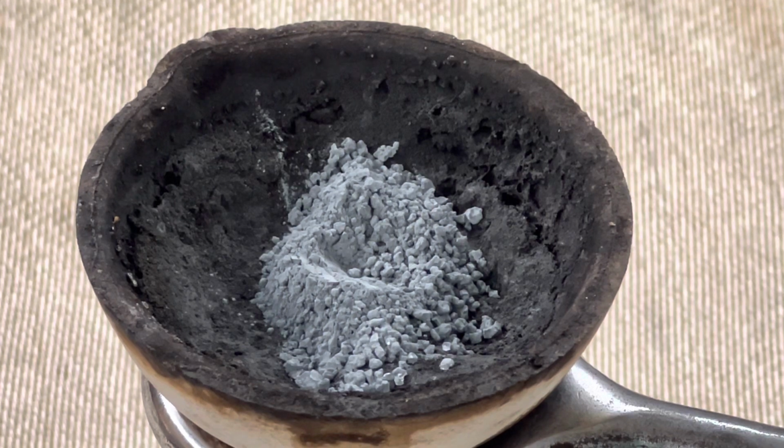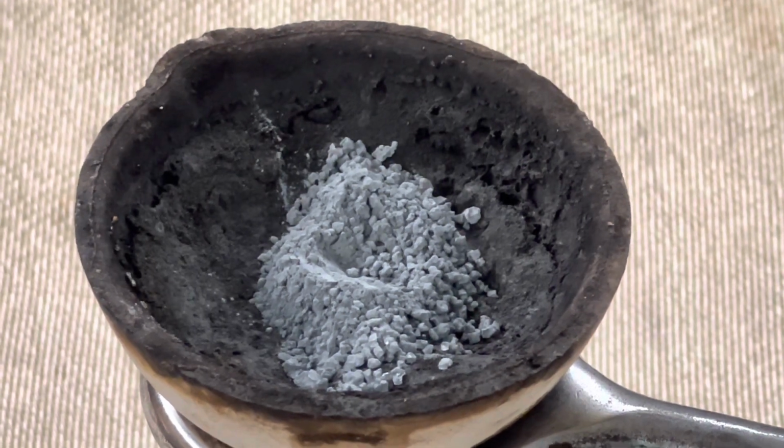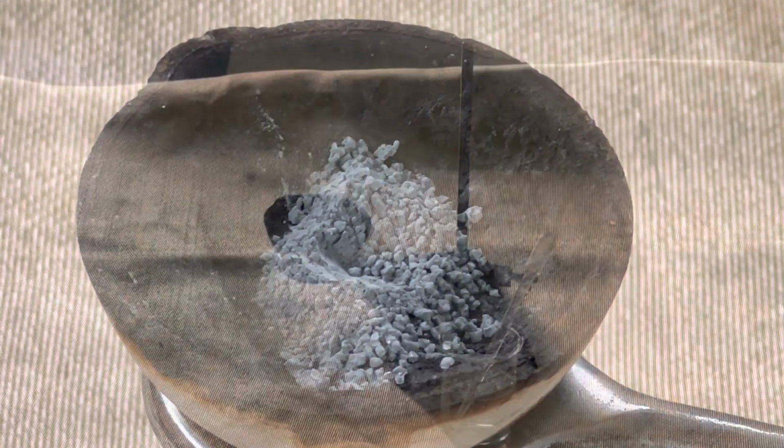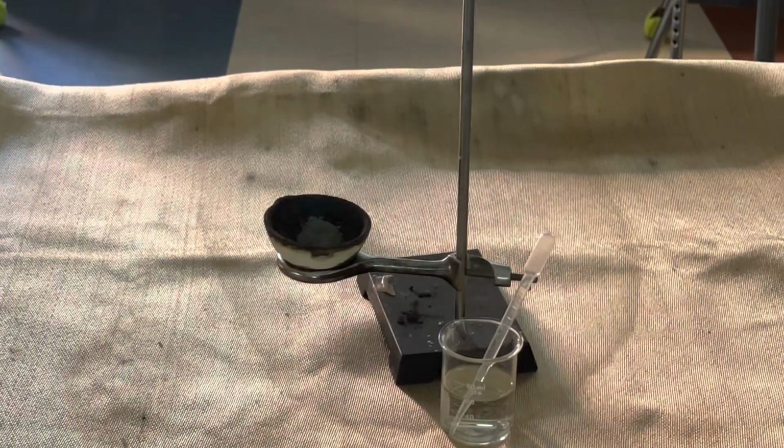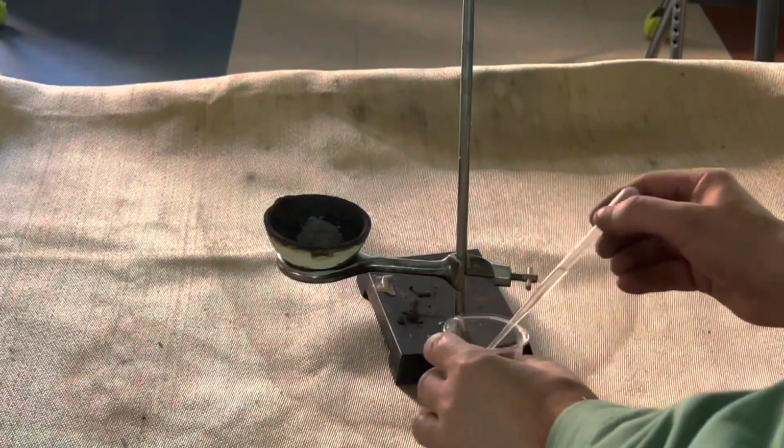This is an exothermic reaction. It's going to produce a fair amount of heat as that zinc is oxidized. Okay, now we're ready to add just a drop of water. Watch what happens.